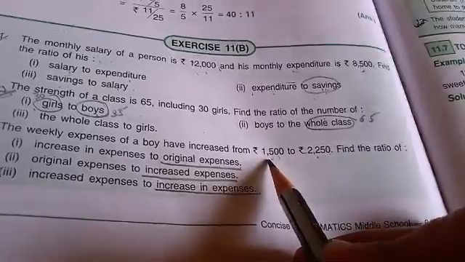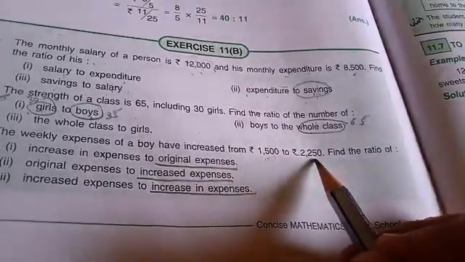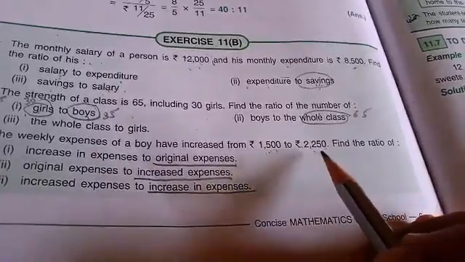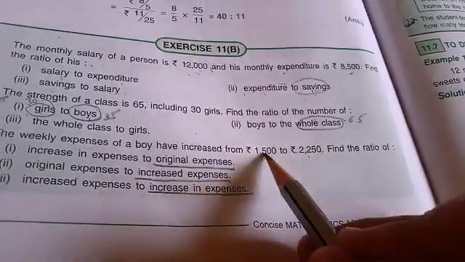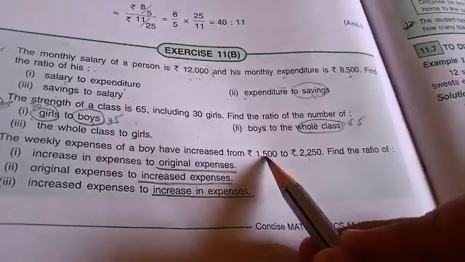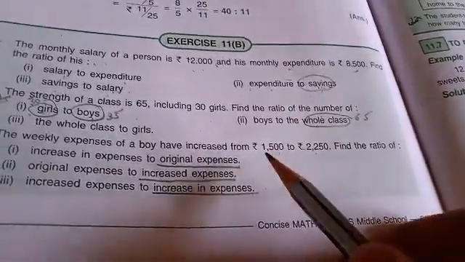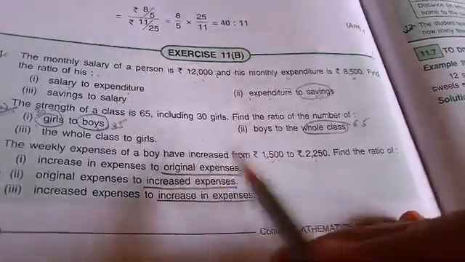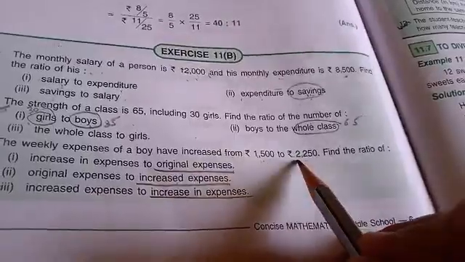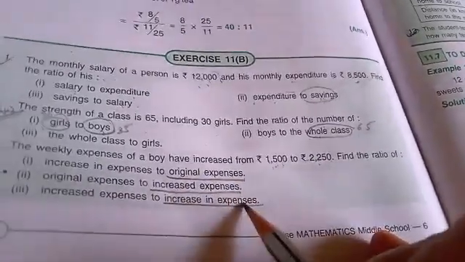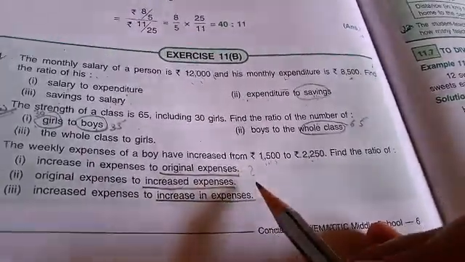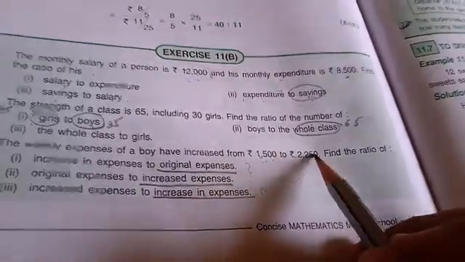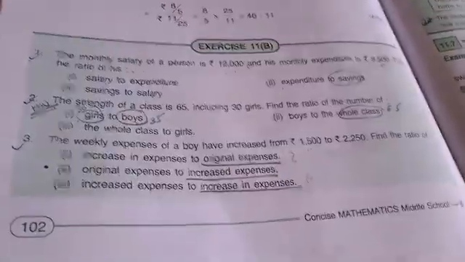What is increase in expenses? First he was getting 1,500. Then he started getting 2,250. And what is then increase in expenses? Increase in expenses is 2,250 minus 1,500, that is rupees 750 has increased. Okay. So original means before, what he used to get, 1,500. Then increased expenses 2,250, and increase in expenses means whatever has been increased, that is rupees 750. This number minus this number. Okay, let us see how to do it.